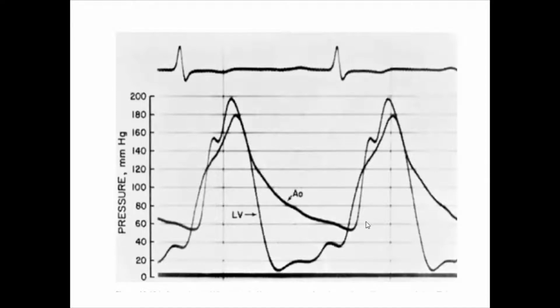So 200 over 55 or 60. Most probably this patient has severe aortic regurgitation. The aortic pressure showed a wide pulse pressure, the difference between systolic and diastolic is wide.